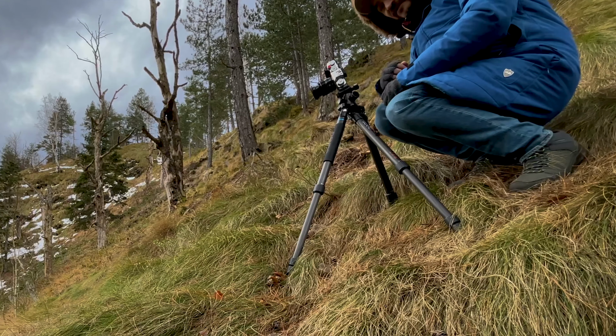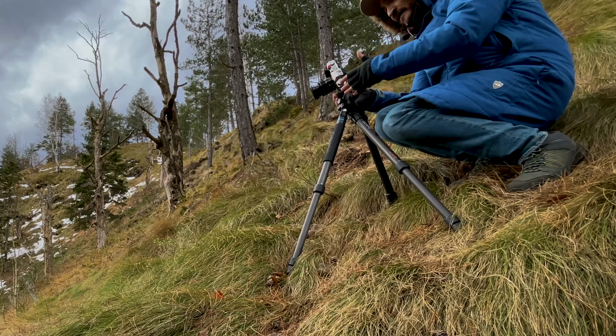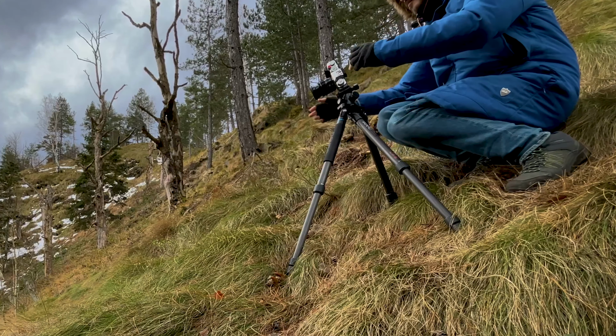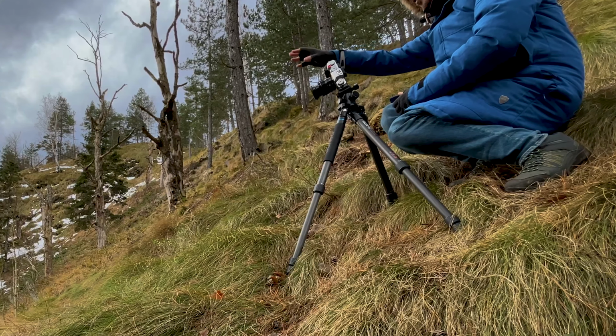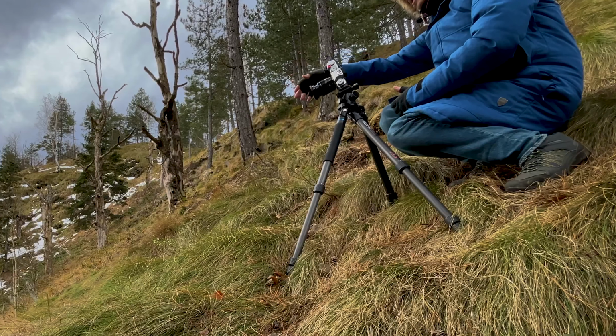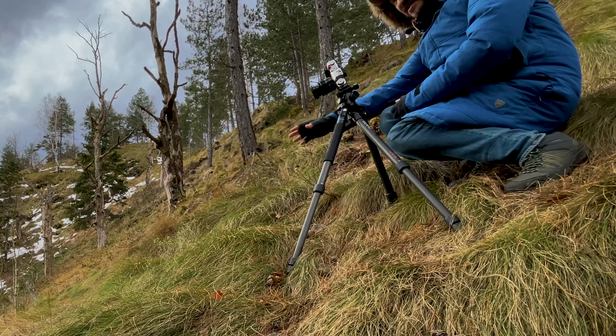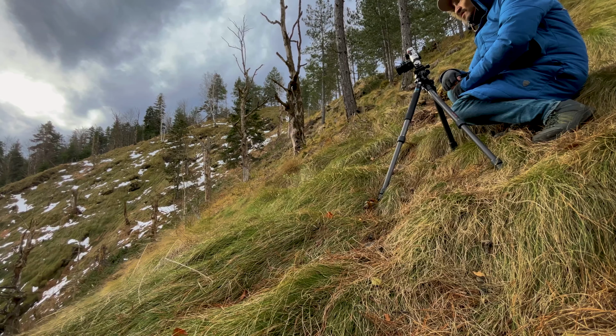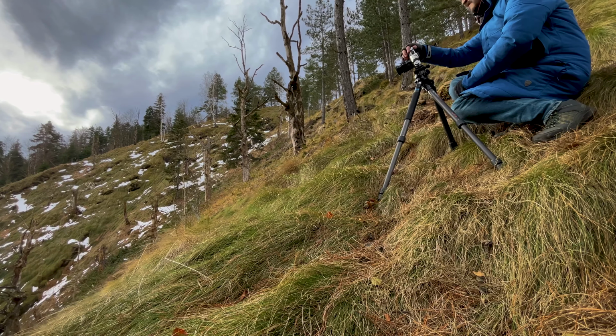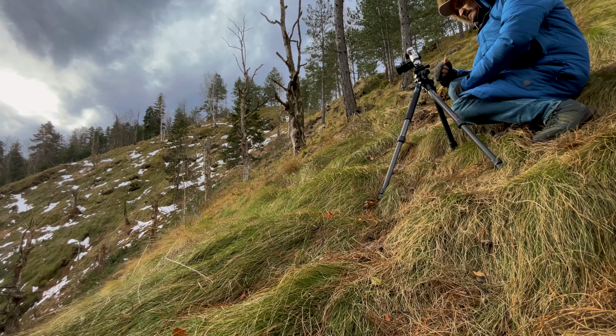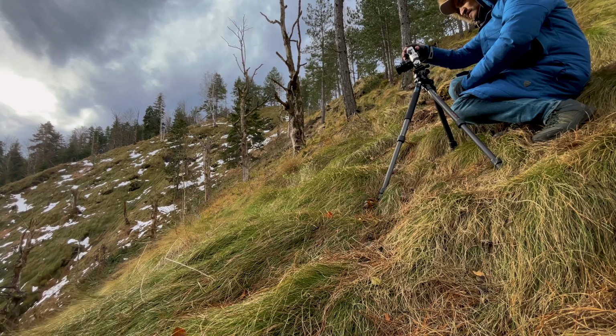So I'm starting with a wide angle lens just to be able to take the waterfall, the bend of the river, and a little bit of foreground with grass here. Oh, and we got a piece of light here. I have to use this opportunity.